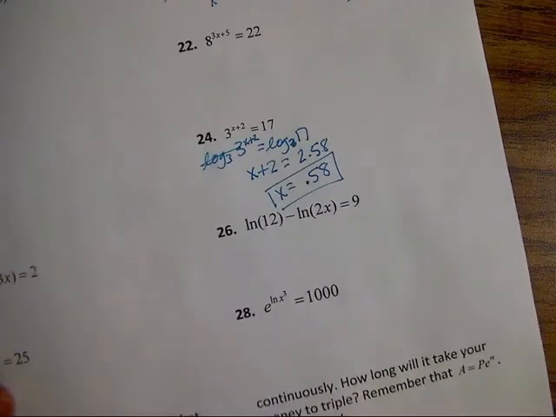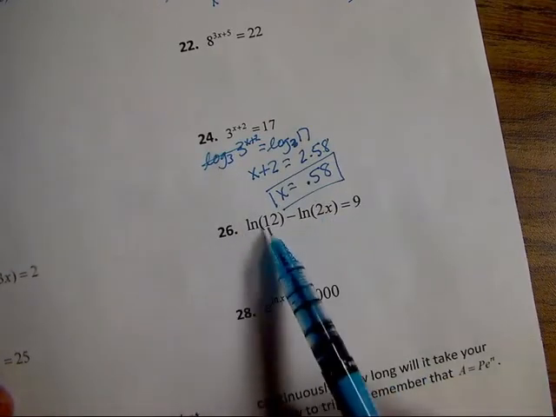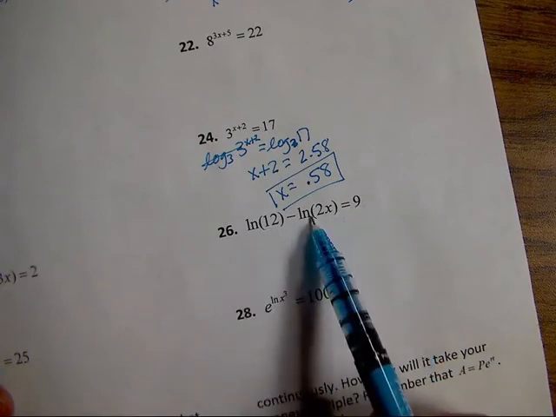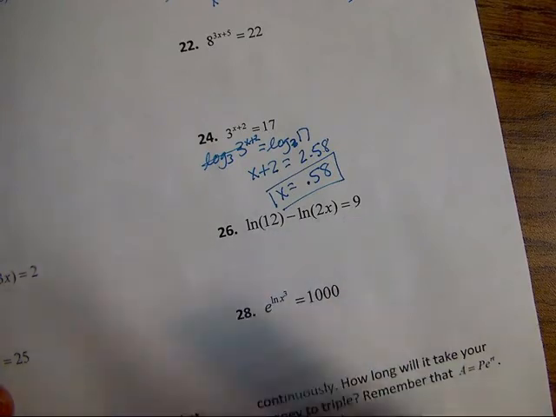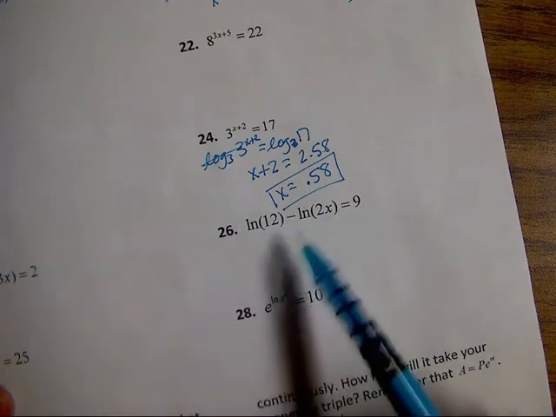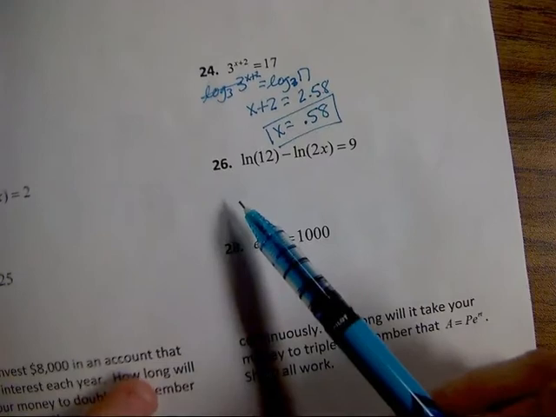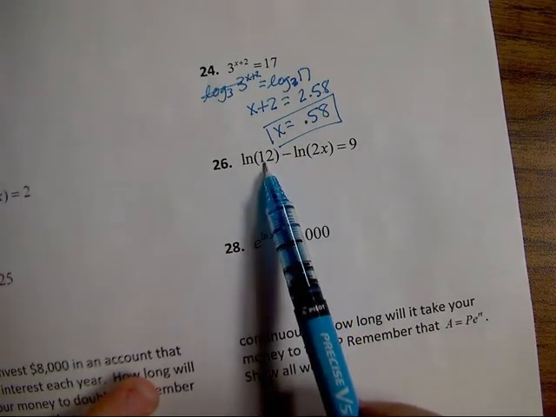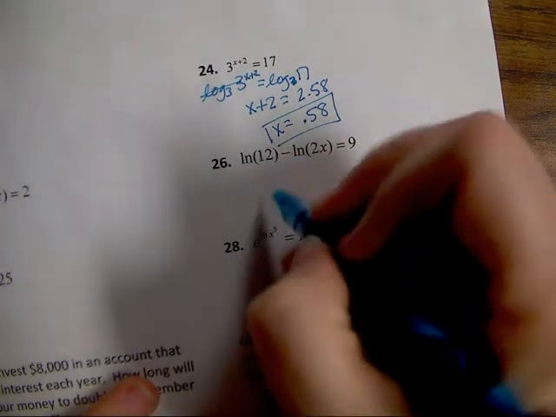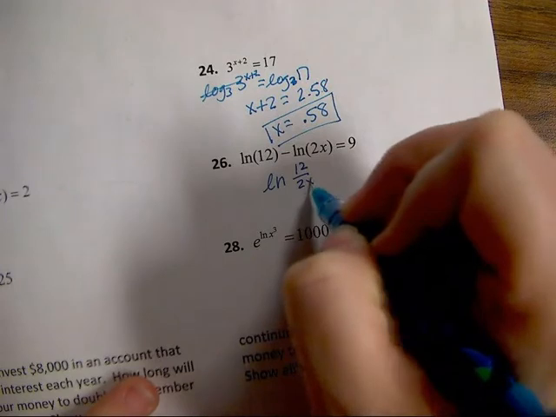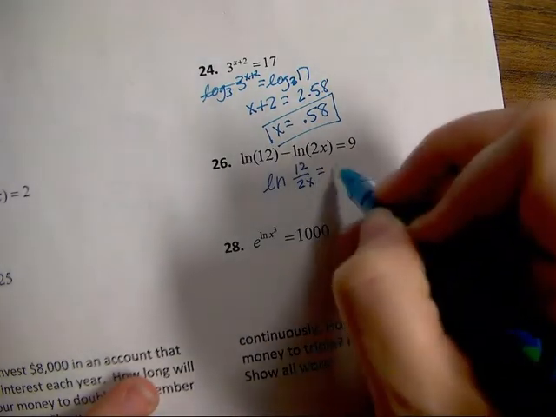All right, number 26. Natural log of 12 minus natural log of 2x equals 9. I see 2 natural logs. Your first instinct is probably to bring in the e, but you can't do it yet. You have 2 logs. You have to make it just 1 log first, and we do that with our properties. I see a minus sign. I will divide 12 by 2x. So I end up with natural log of 12 over 2x is equal to 9.